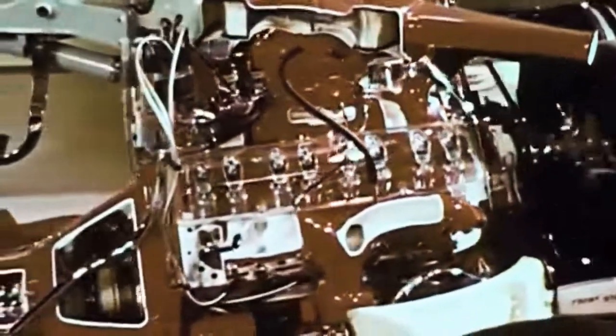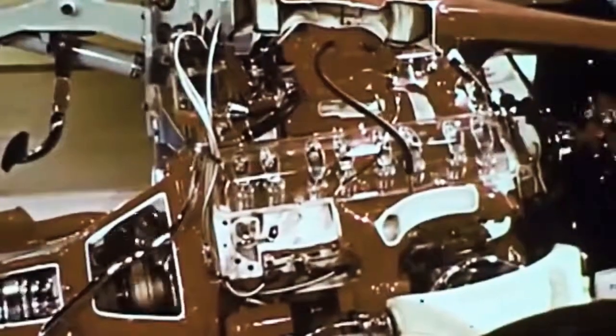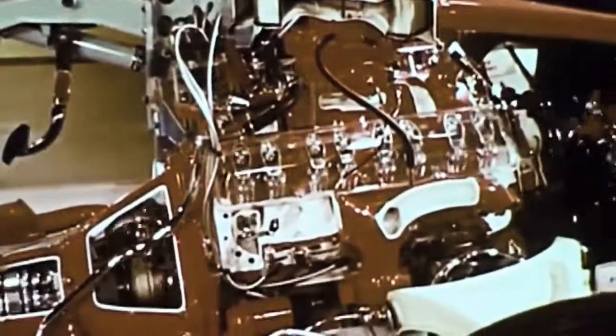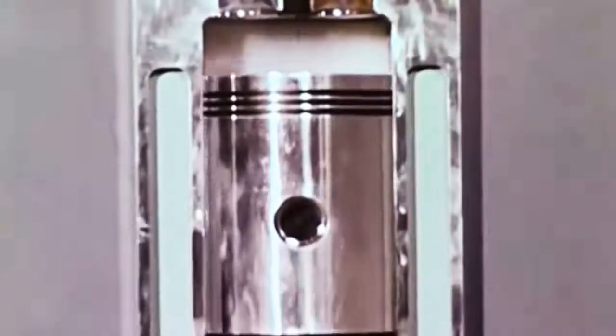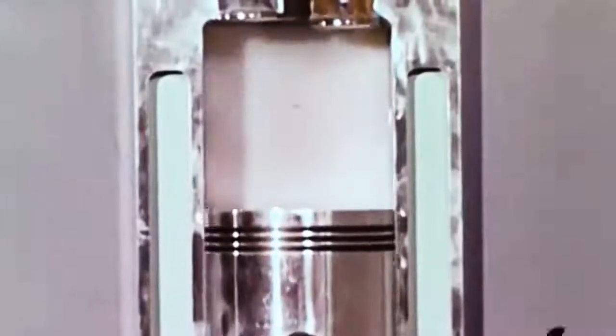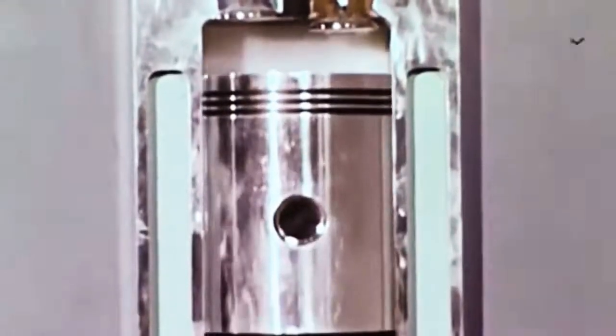Gasoline and air mixed together form an explosive mixture. The basic job of the engine is to convert this explosive energy into motion. To contain the explosion, the engine uses a cylinder, and fitting snugly within the cylinder, a piston that slides up and down.